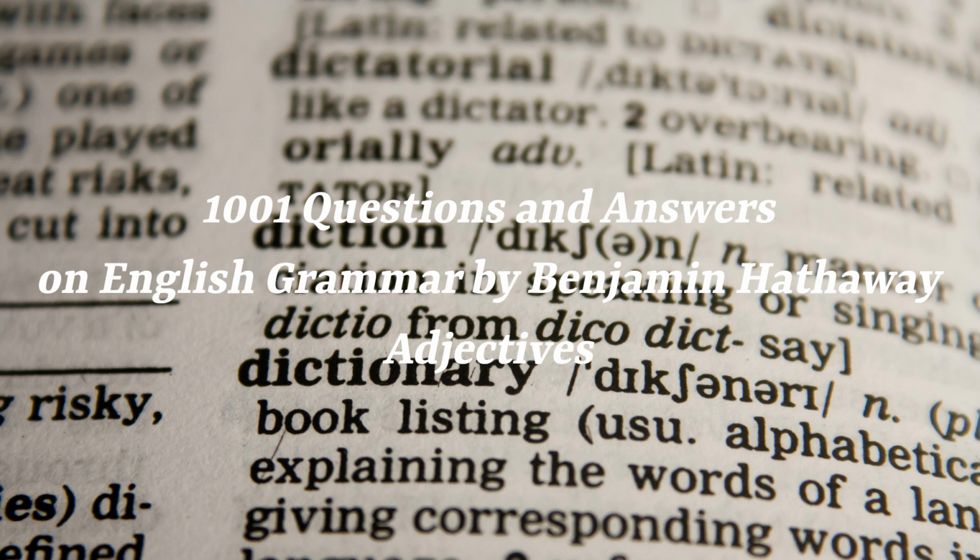Question 19. How then should these words be parsed? The same as nouns. Question 20. What are indefinites? They are adjectives that refer to objects in a general way.